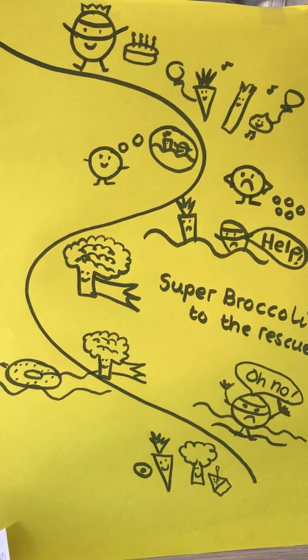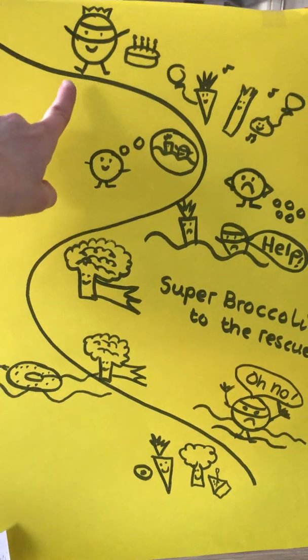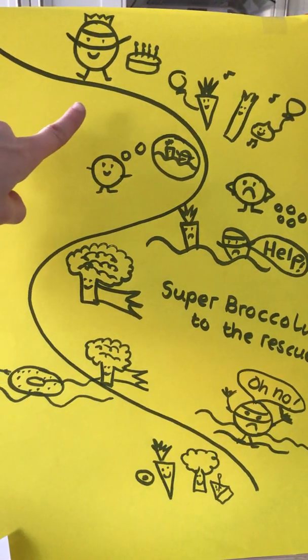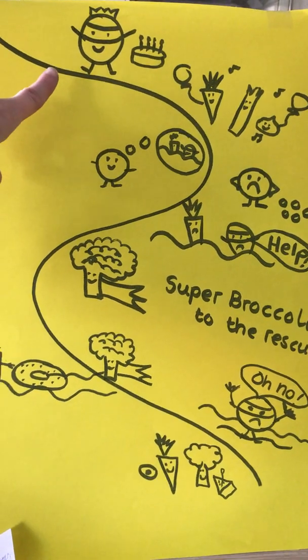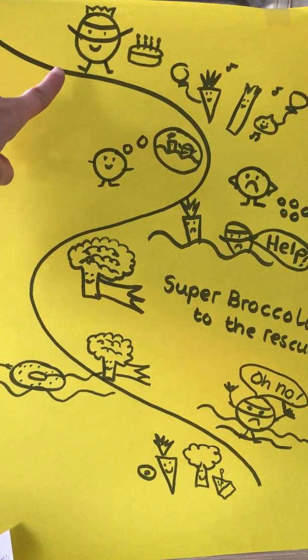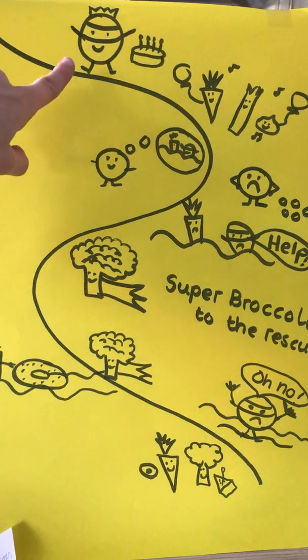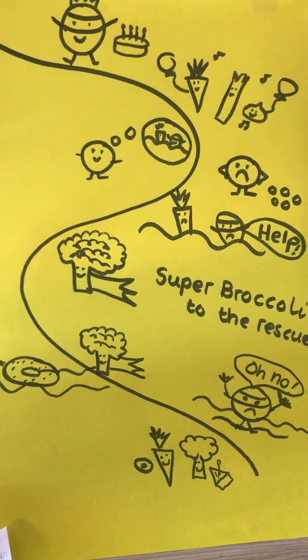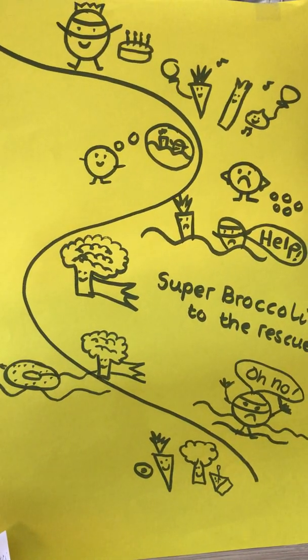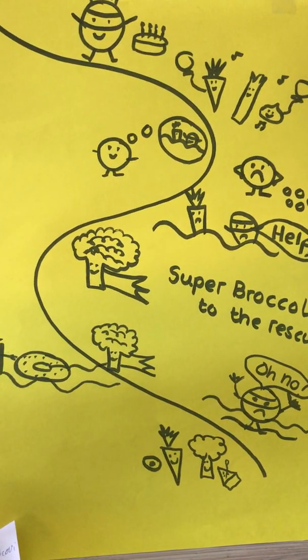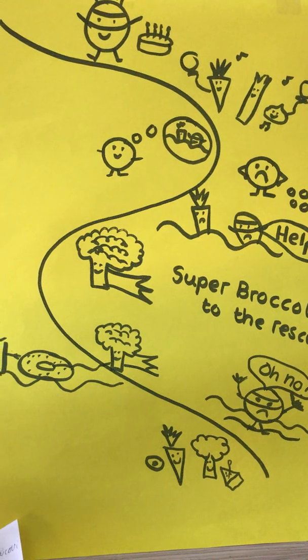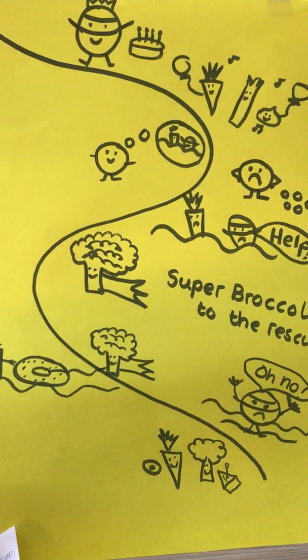Here we go. So I'm going to start at the top here and I'm going to say, it was a special day at the supermarket because it was Supertato's birthday. Did you notice how I made my sentence longer then? I used the word because to add a little bit of extra information. That's a really good idea to do. So let me start again.